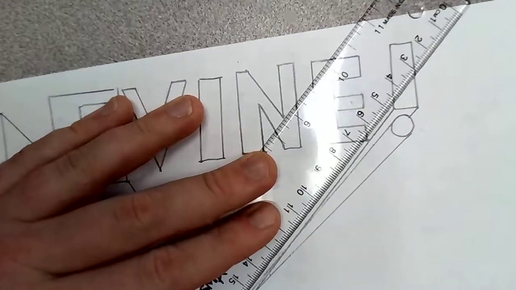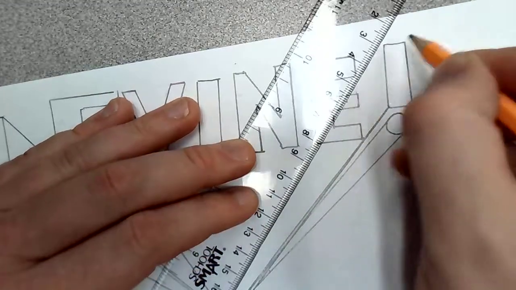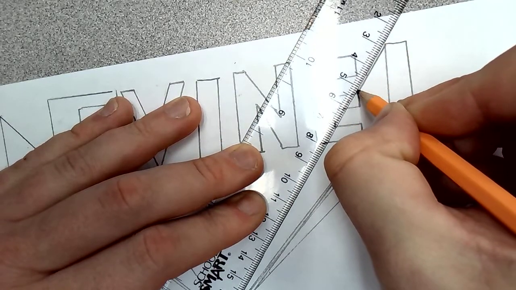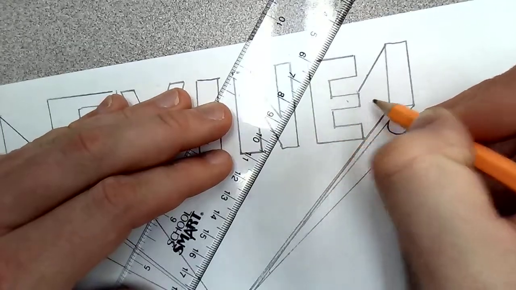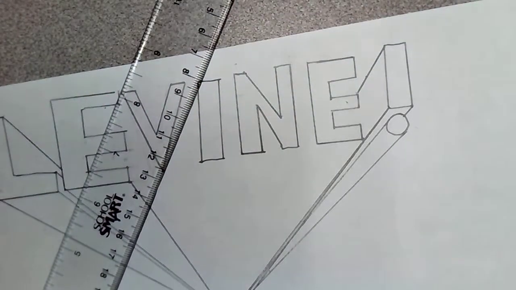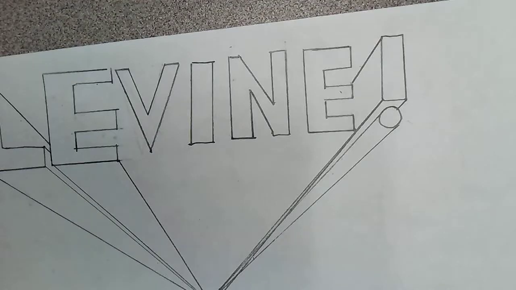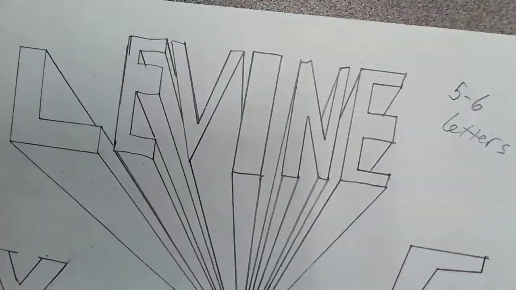Whoops, I missed. There we go. And then I hit that. It'll be hidden behind the E, so I can stop with that. So that's kind of getting started on this assignment. When it's done, it'll look something like this.